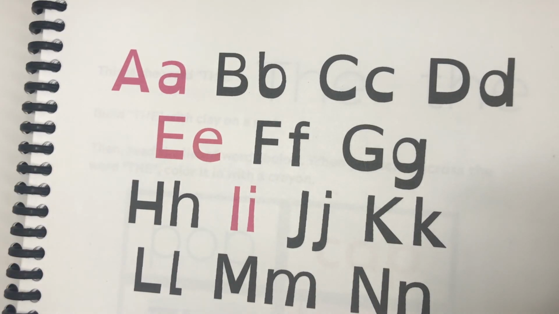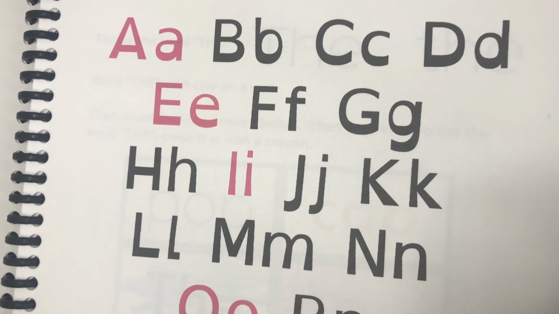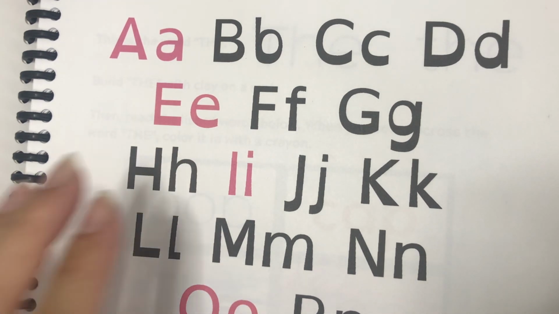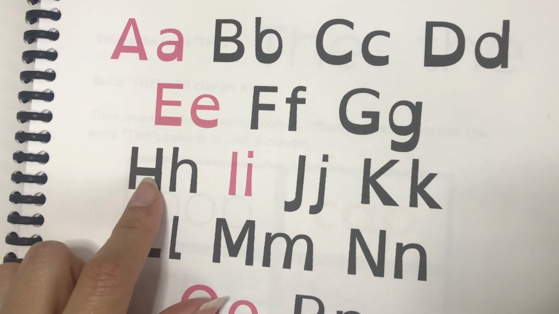And again, the final goal of Level A curriculum is for you to be able to call out a letter name, for them to be able to point to it, identify it, and then identify its most common sound.